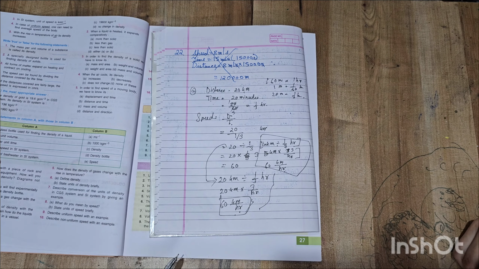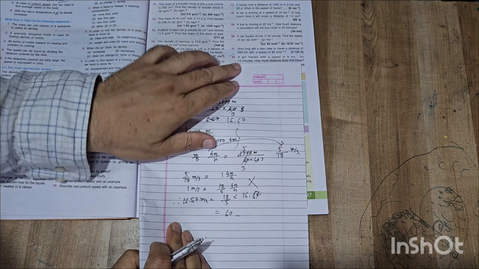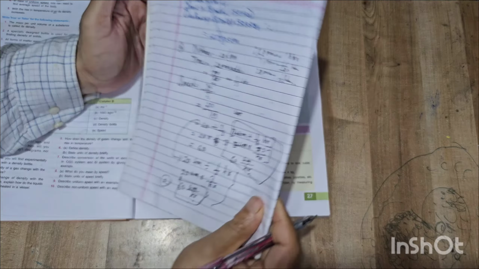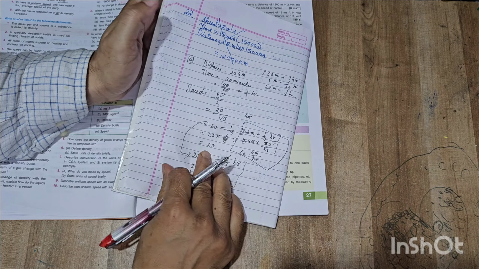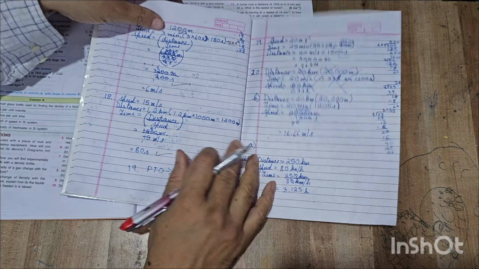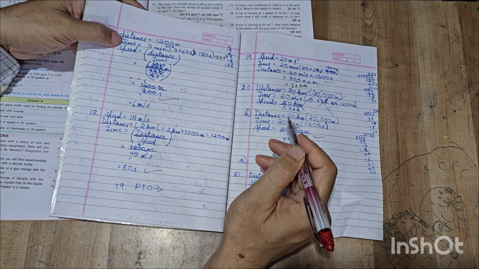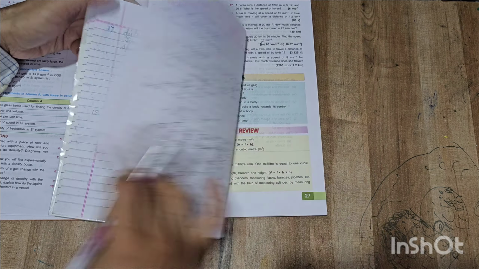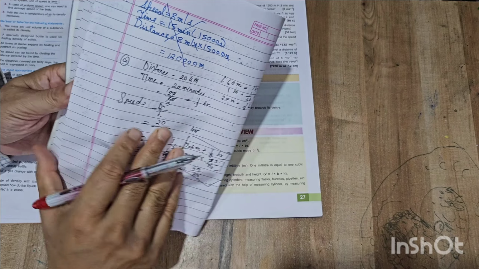So now this is 60. To find the first part, this is what we have done, and for the second part it's better to do it this way: just change the unit in the very beginning. Understood? Next, number 21. Have you done number 21?